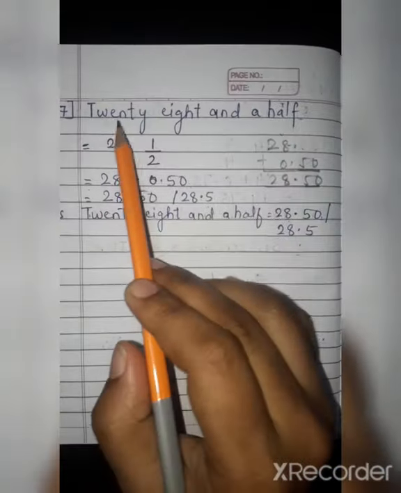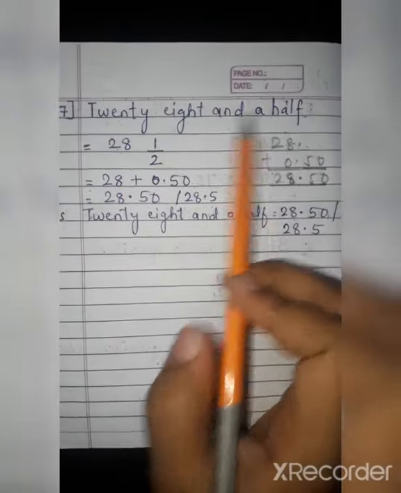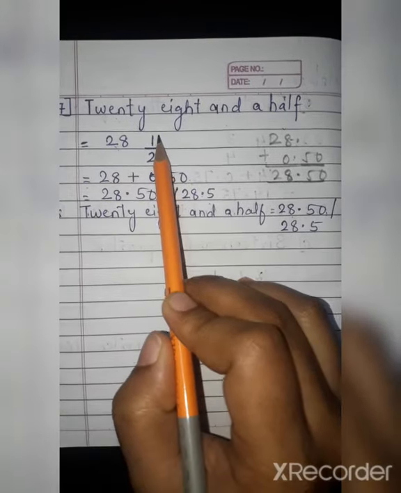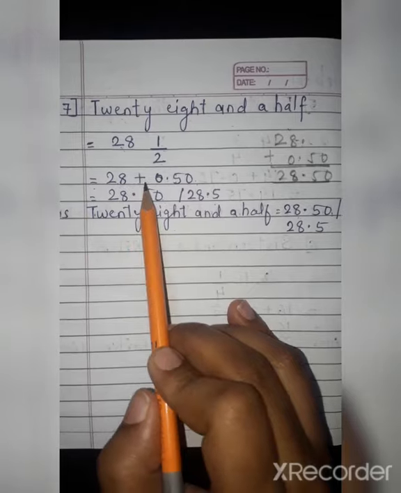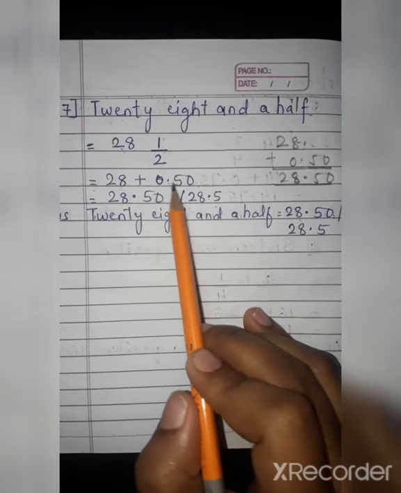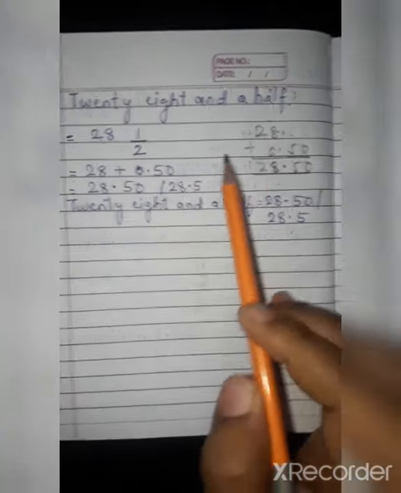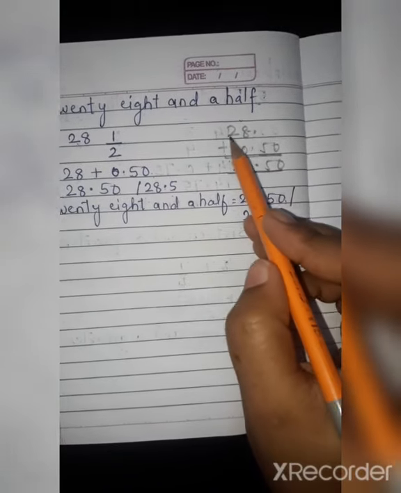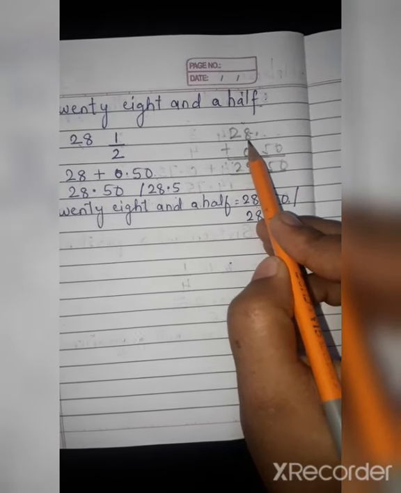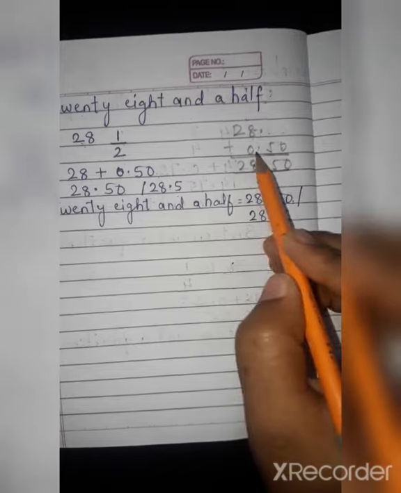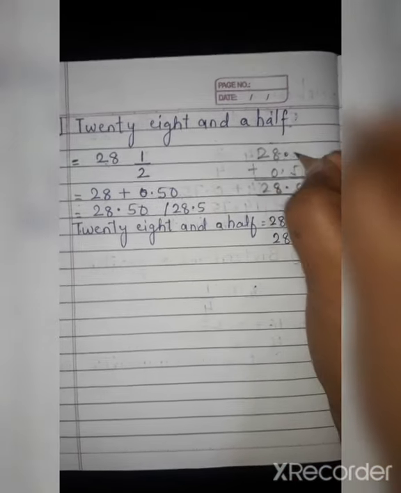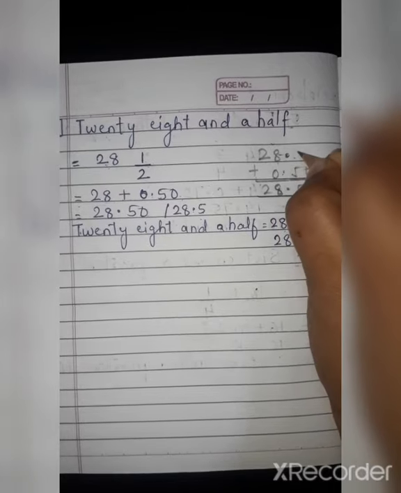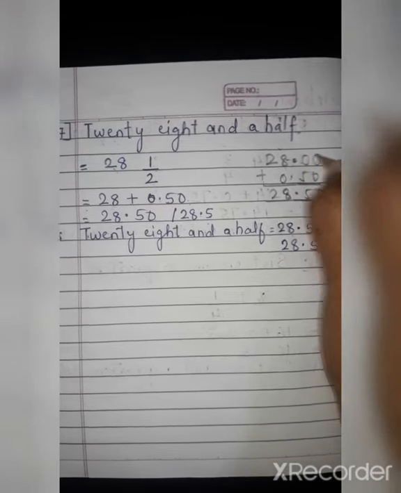Seventh sum. 28 and a half. 28, then half is 1 upon 2. Then 28 plus the half value, which is 0.50. Now we have to add this again. So 28 as it is, then plus 0.50. Again this place is empty, so we will write the decimal point and write 0.